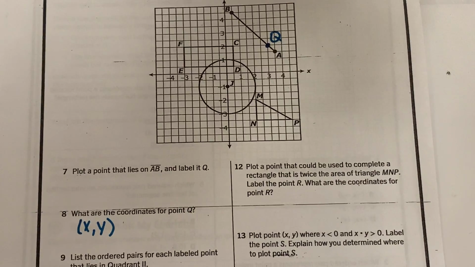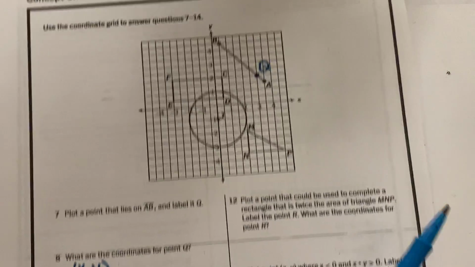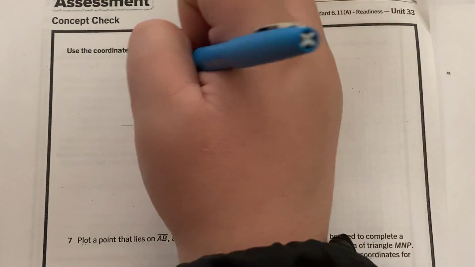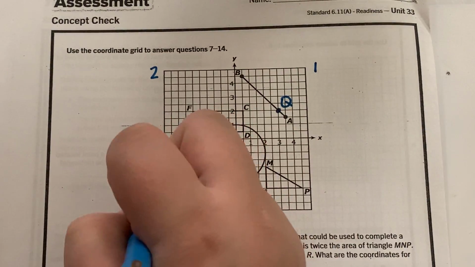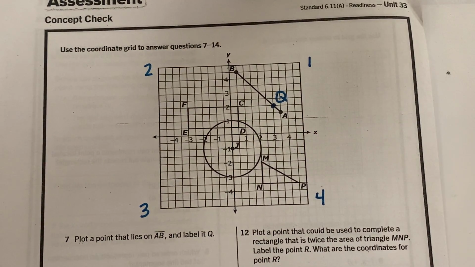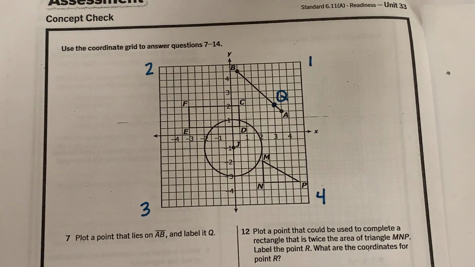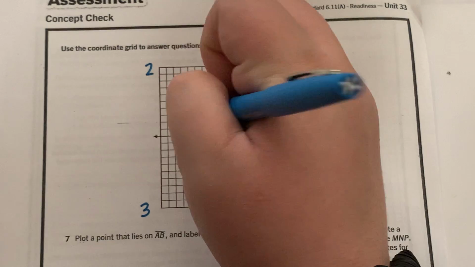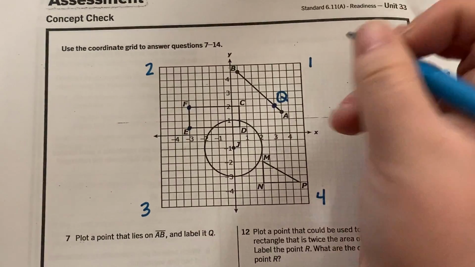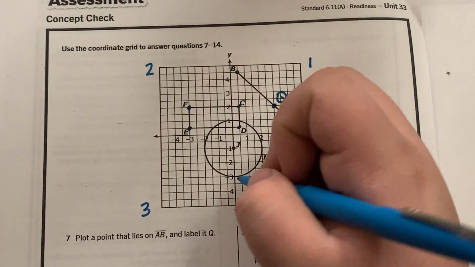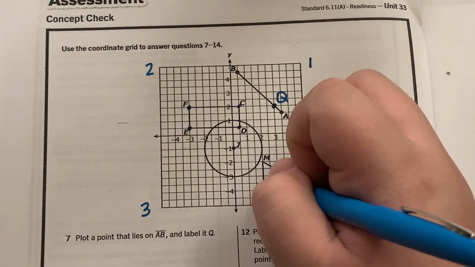9 says, list the ordered pairs for each labeled point that lies in quadrant 2. So you're going to want to know your quadrants. What it means by the points labeled, it means that they have a letter beside them. How many of them are actually in quadrant 2?